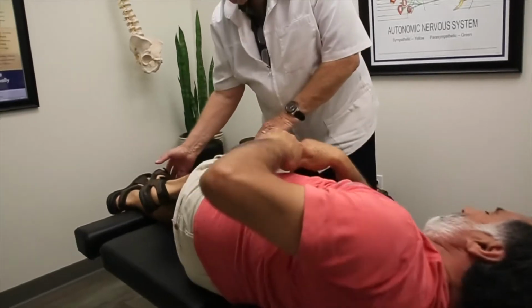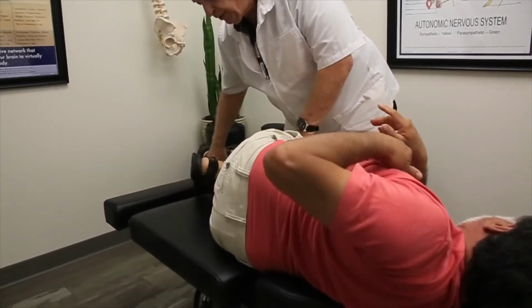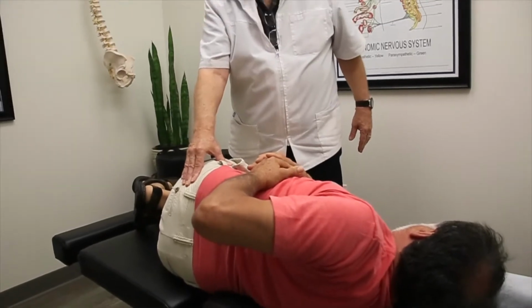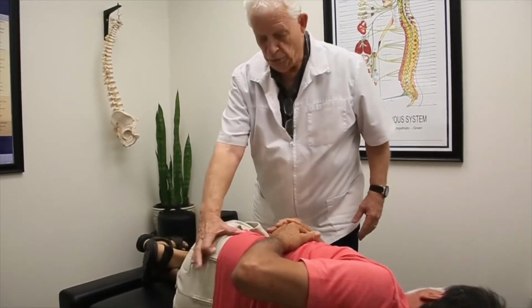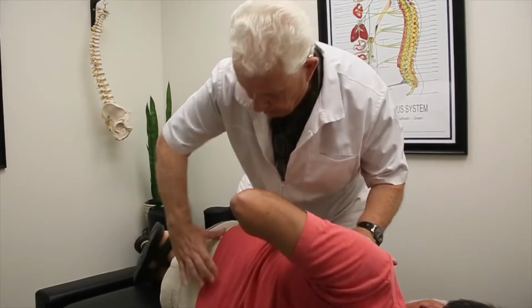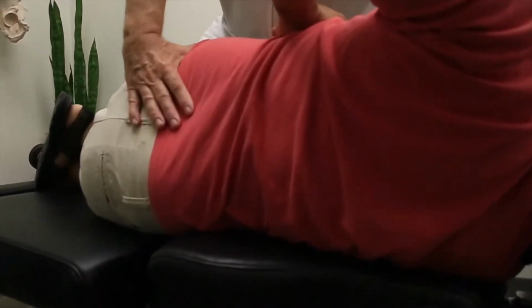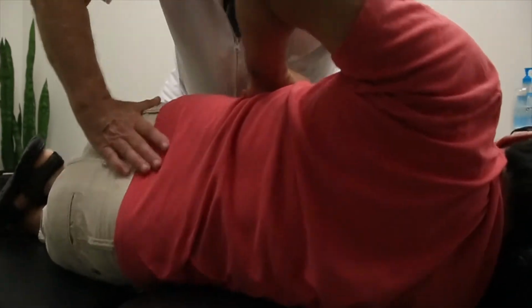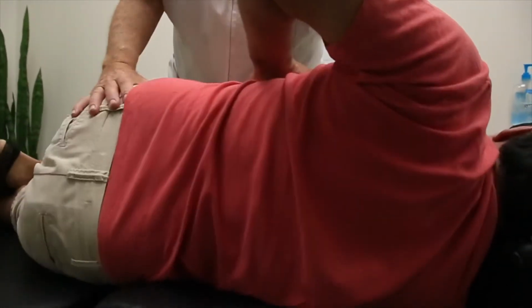Now, this is the long leg side, and the long leg side doesn't pop as much. If it doesn't, it's okay. The short leg side pops easier. Or I should say adjusts. Chiropractors would kill me if I say pop bones instead of adjusting bones. Okay, yeah, that one doesn't want to pop.